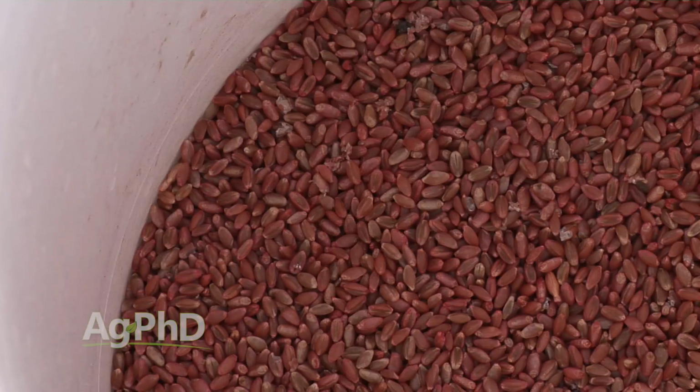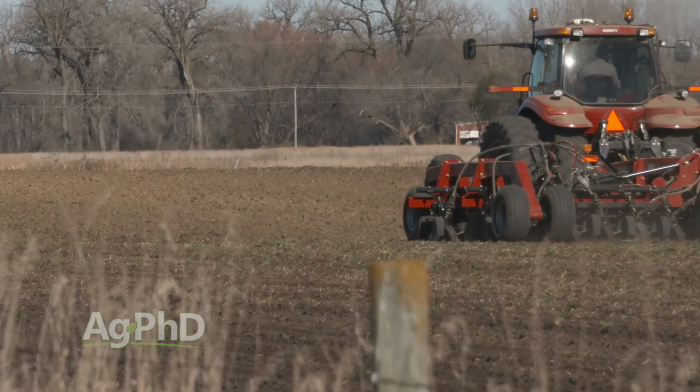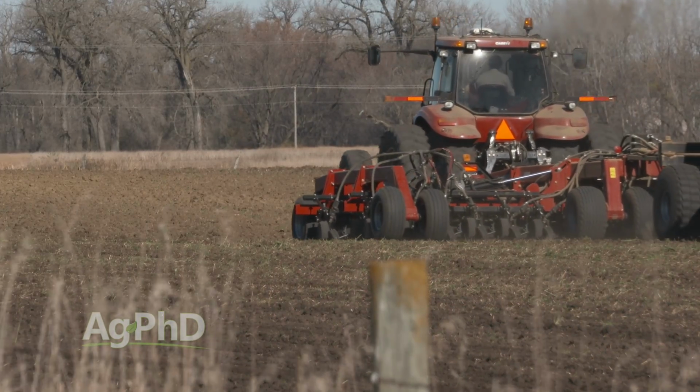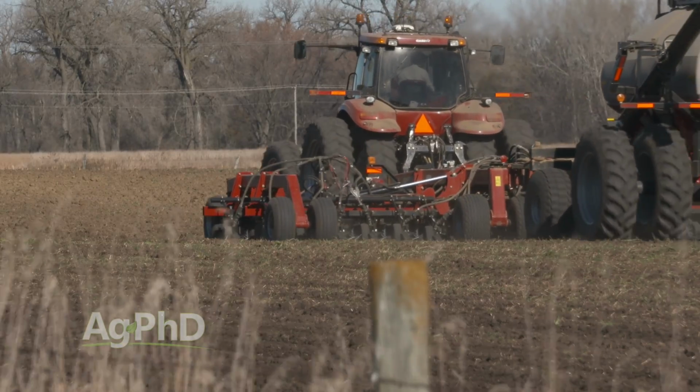Well, the big thing too is keep in mind these aren't just seed treatments. Yes, they are seed treatments, but what they do is they protect the seed and the young seedling, that young plant, for up to a couple of months.